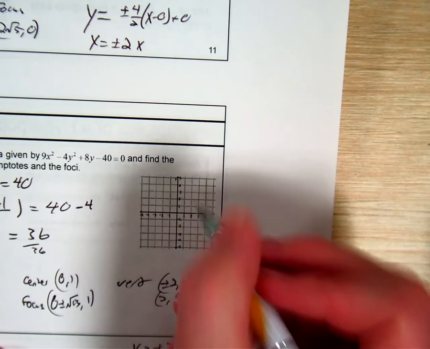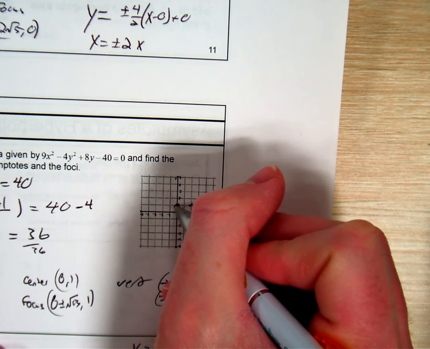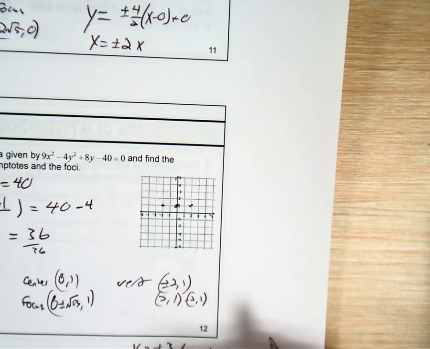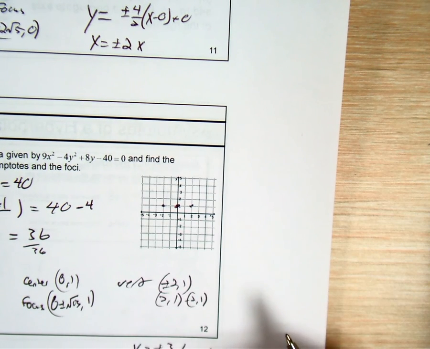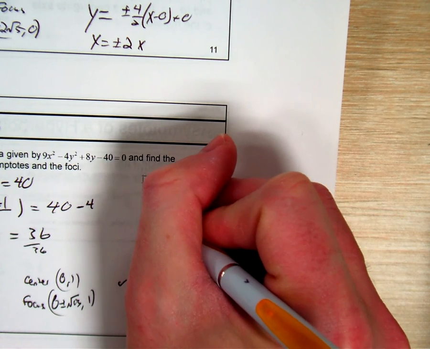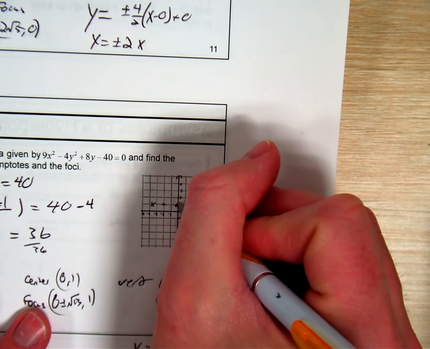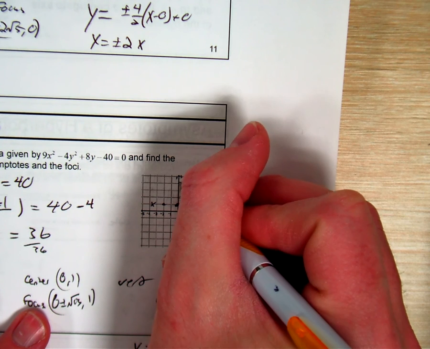Alright, let's graph it. So our center's at 0, 1. Our vertices are 2 out in each direction. Focus points were square root of 13, which was 3.6. If you want to fill in your rectangle, these are up 3 and down 3.